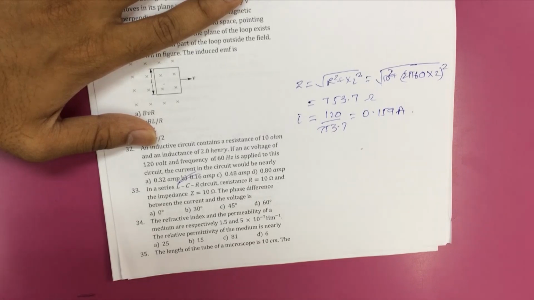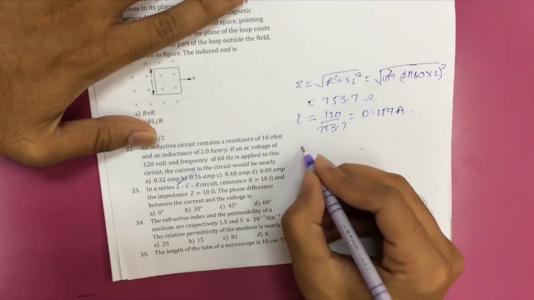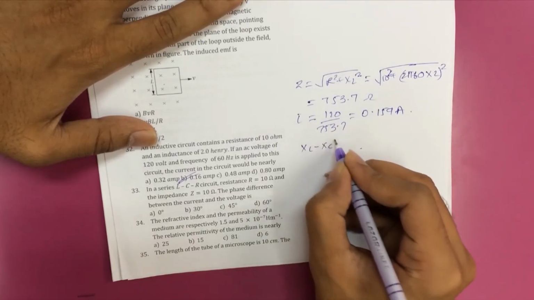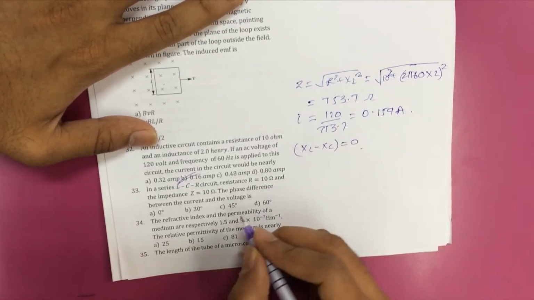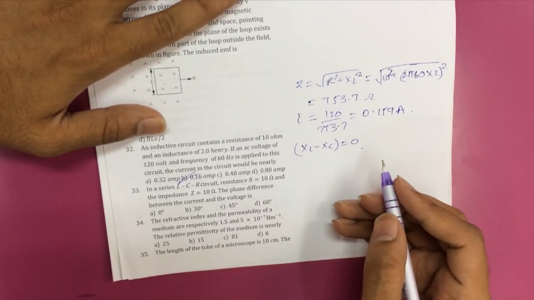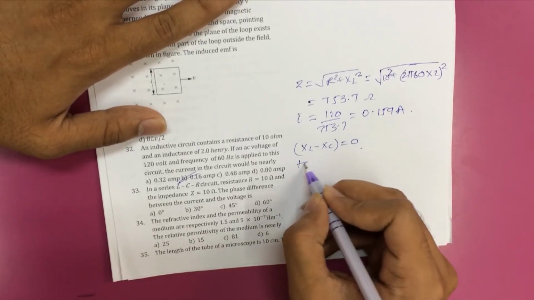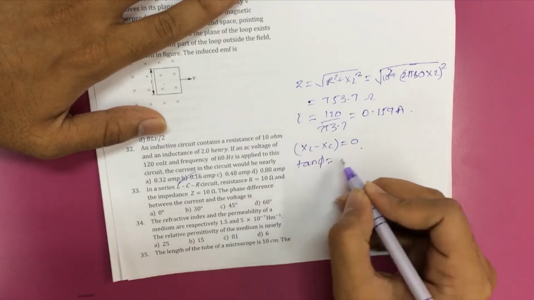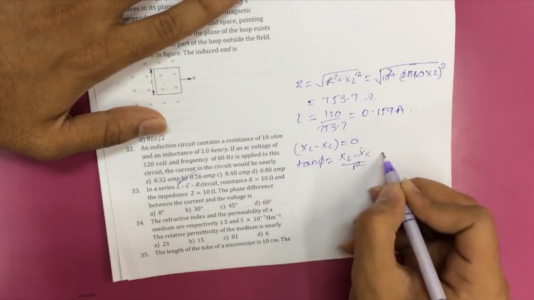Question 33. In a series LCR circuit, resistance R is 10 ohm and impedance Z is 10 ohm. The phase difference between the current and the voltage is. Now, R is 10 ohm, Z is also 10 ohm. So basically XL minus XC is equal to 0.